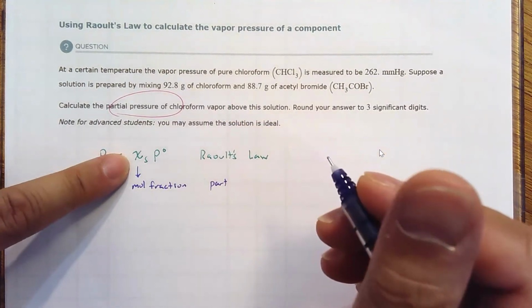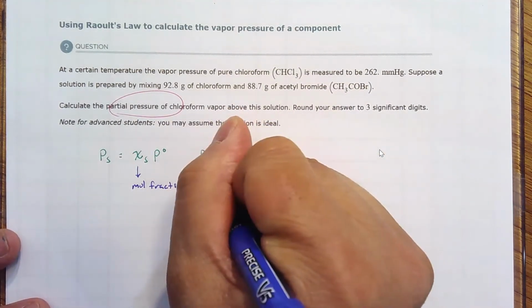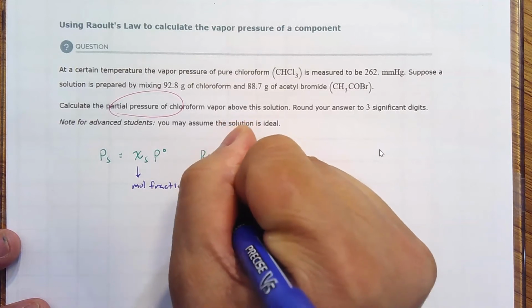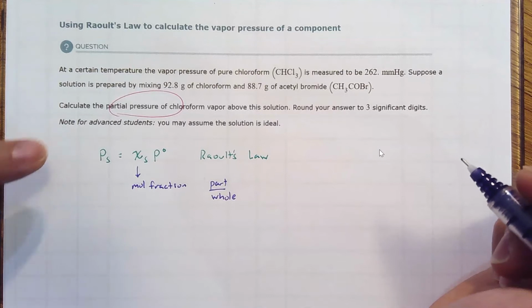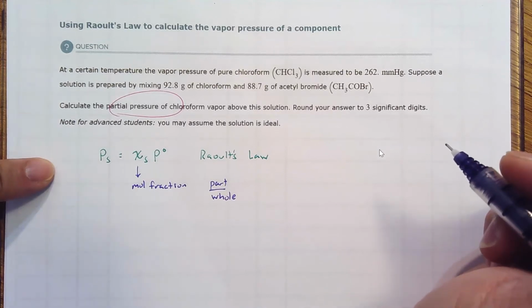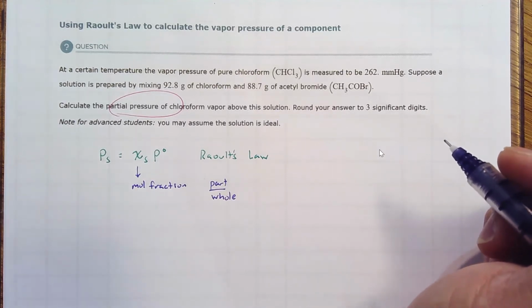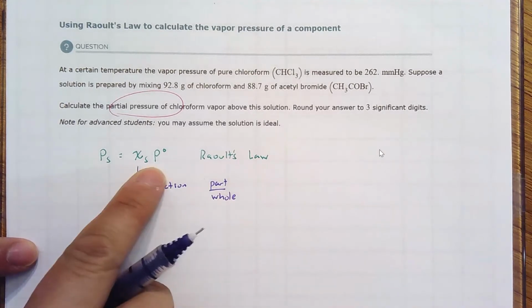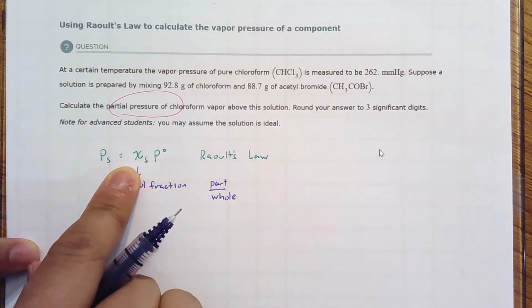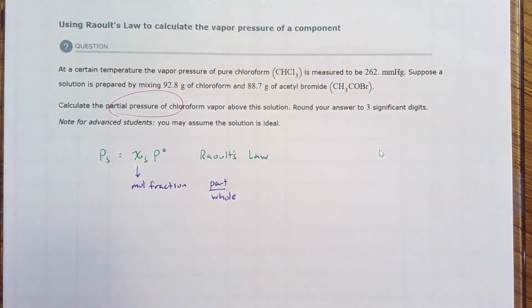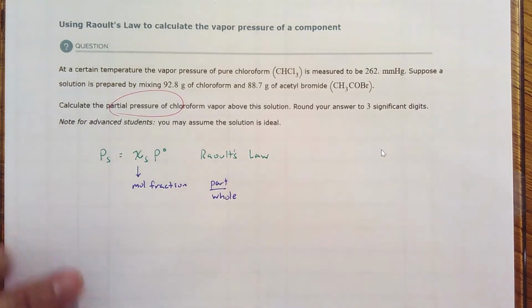This will be a decimal, less than 1. We know that because vapor pressure is a colligative property and it's vapor pressure lowering. So we're going to multiply the pressure of the pure solvent by something less than 1, and we'll get a smaller partial pressure. Okay, well, mole fraction.